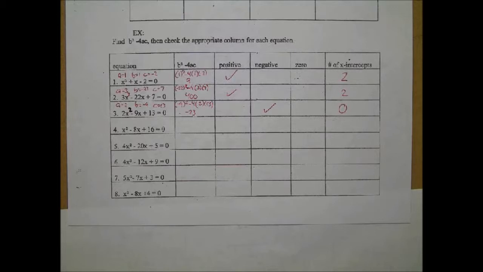Plug those numbers in here. So it'll be -8 squared minus 4 times 1 times 16. You calculate it and simplify. And then graph that same function and see how many zeros you get. Oh, yeah, so it's -20.